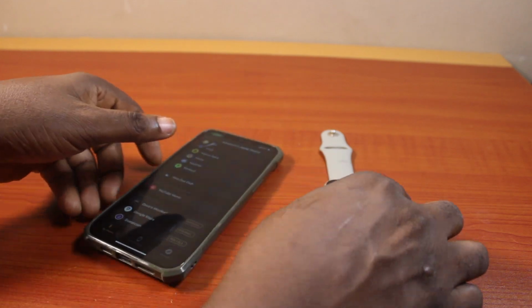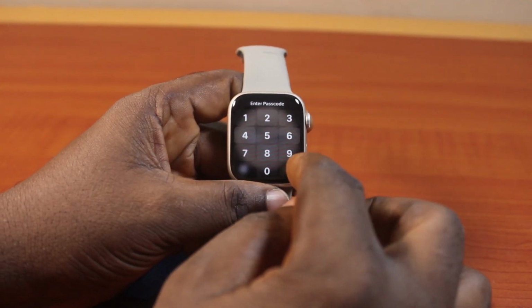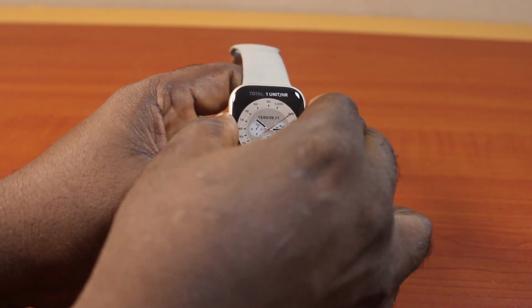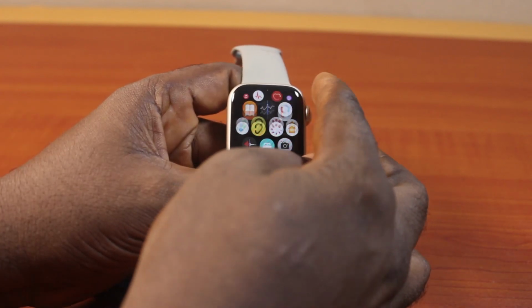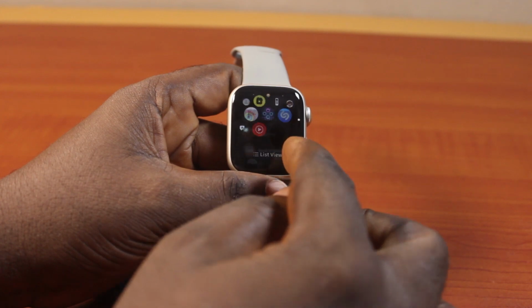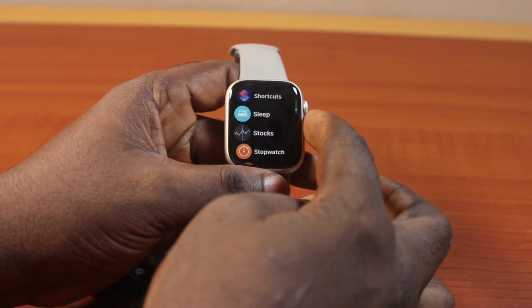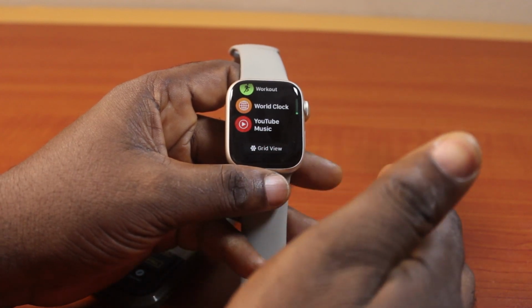You now drop your iPhone, take your Apple Watch again. On your Apple Watch, go ahead and type in your Apple Watch passcode like this. Press the Digital Crown once. Then scroll down. Then you discover that the application is no longer available. If you switch to List View, you discover that the application has been removed. You see that? So the SweetCoin application has been deleted.